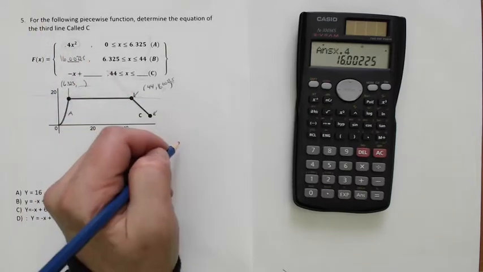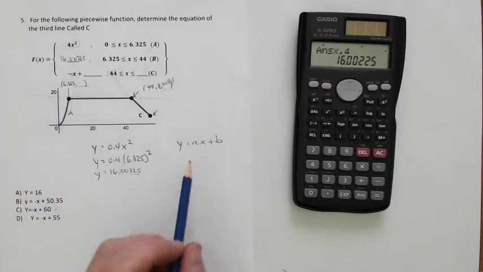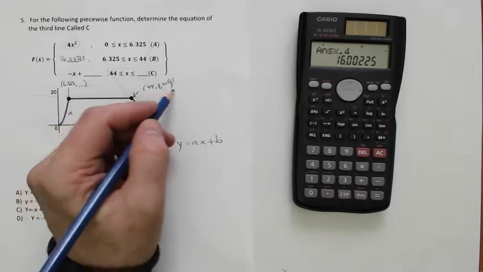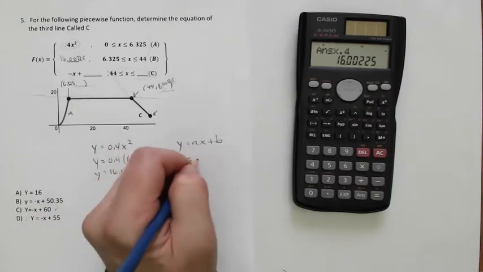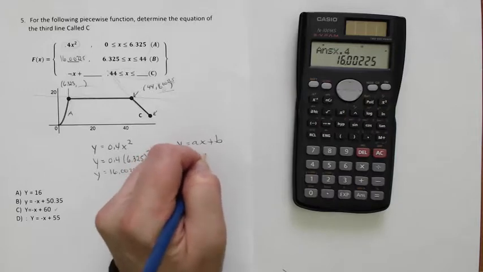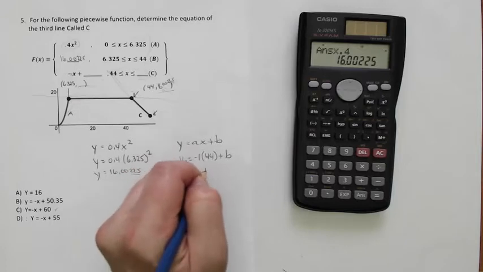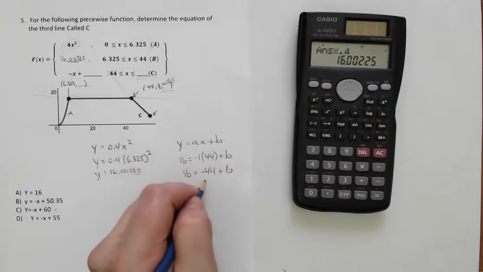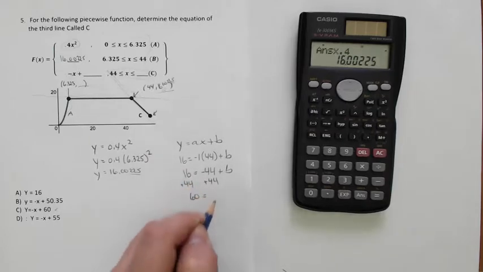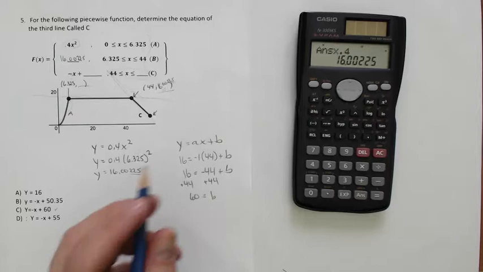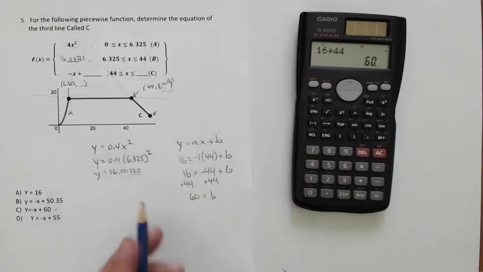We're going to get that rule, y is equal to ax plus b, knowing that we know the a. The a is -1, and we just need the b, but we have a point now, right? We got the point 44 and 16. So 16 is equal to a, which is -1, times 44 plus b. So 16 is equal to -44 plus b, so we're going to add 44 to both sides, and I get 60 is my b.